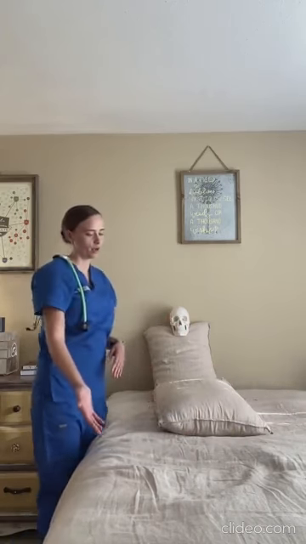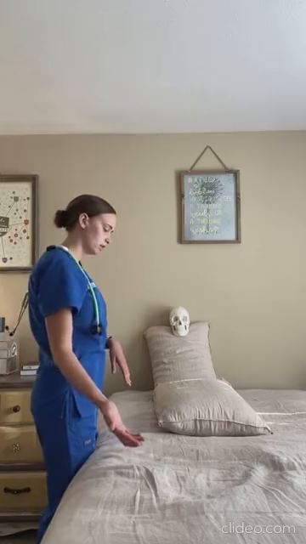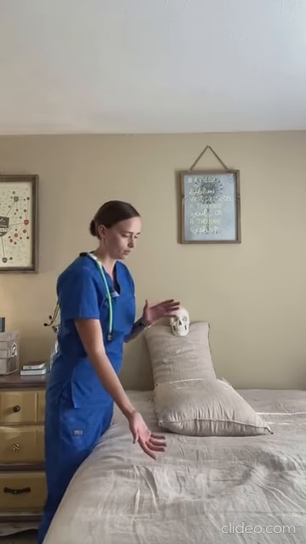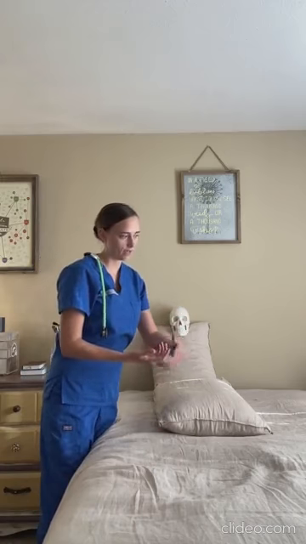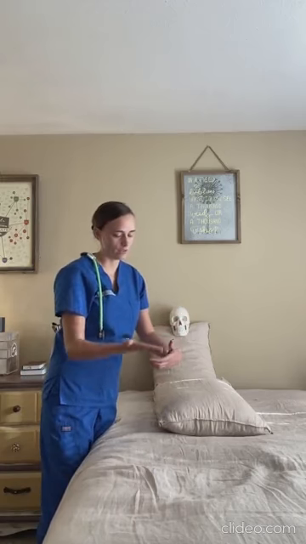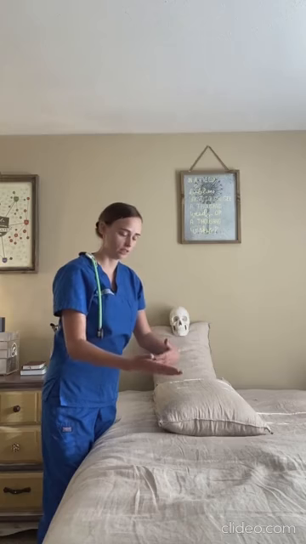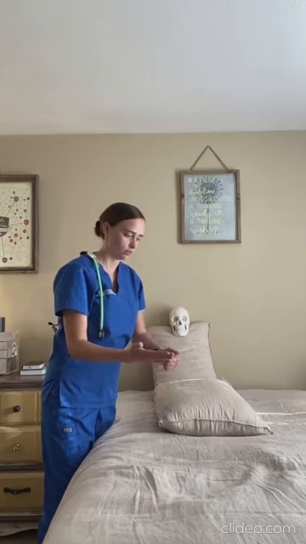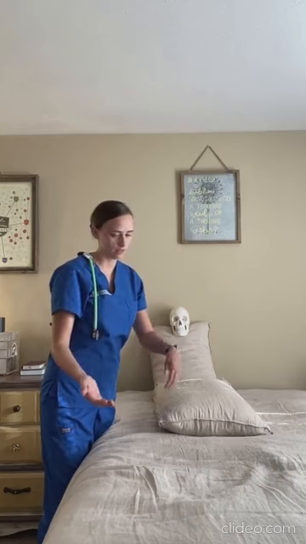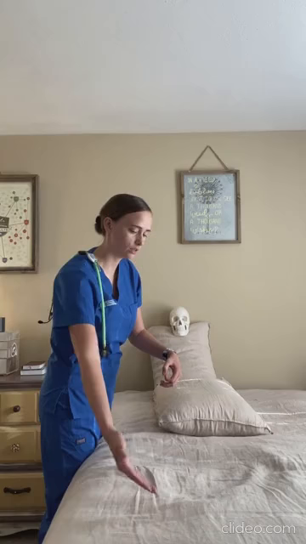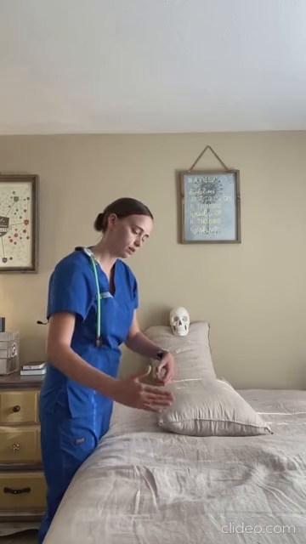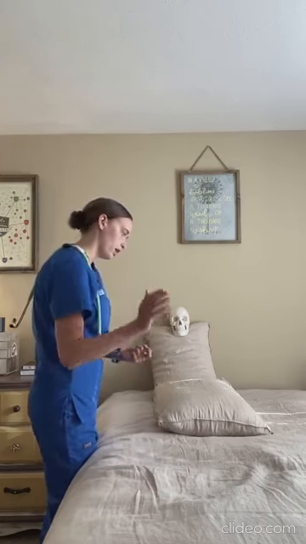Okay, and while I'm here, I'm going to assess her reflexes. So I would bend her leg, have it relax, and then I would put my hand below the knee in the notch, hit, and wait for a reflex. Leave it flexed, and then I would assess for any clonus. So I would dorsiflex her foot, and no clonus there.